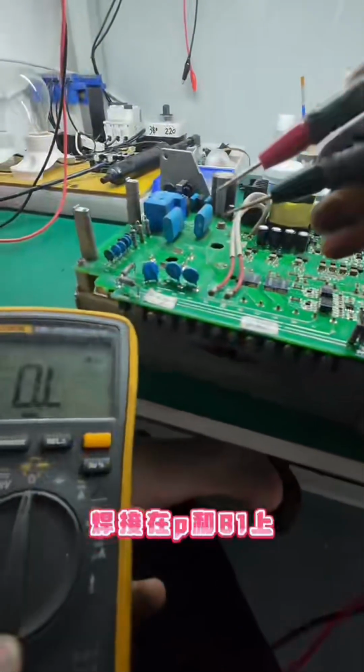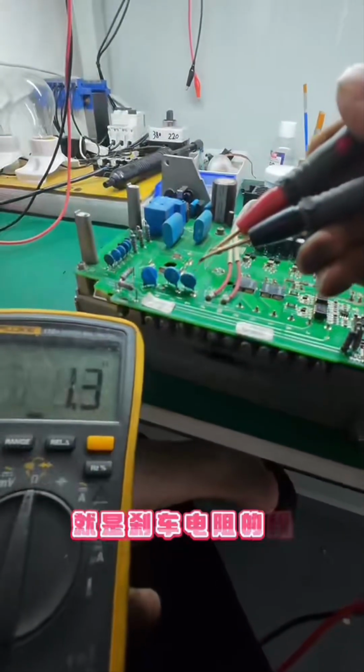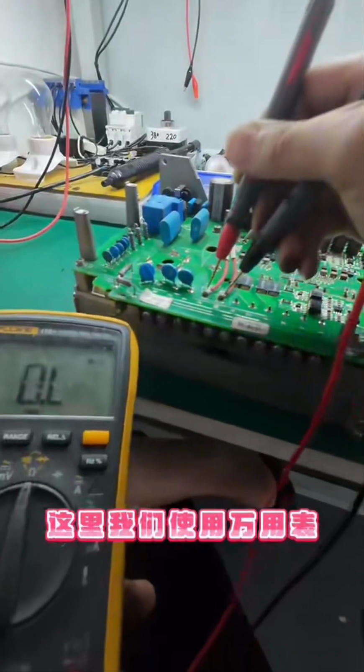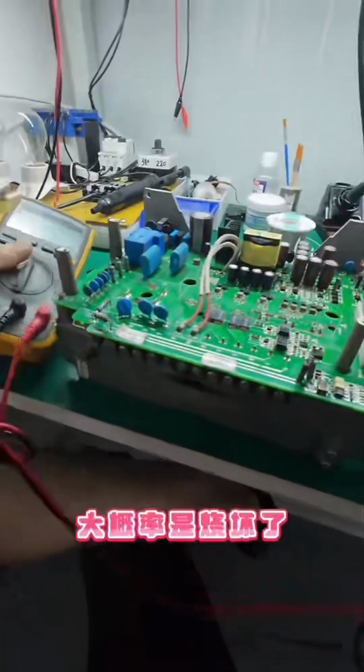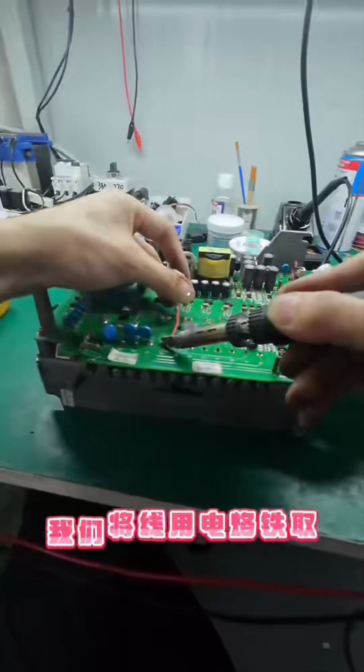The two red lines on the P and B1 are the brake resistance lines. Here we measure the resistance using a universal meter. You can see that the resistance is open now. The probability is slightly broken.